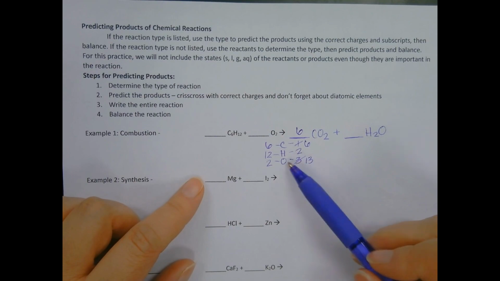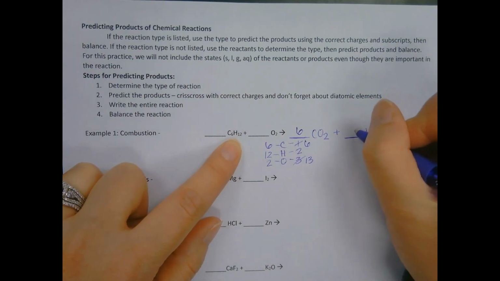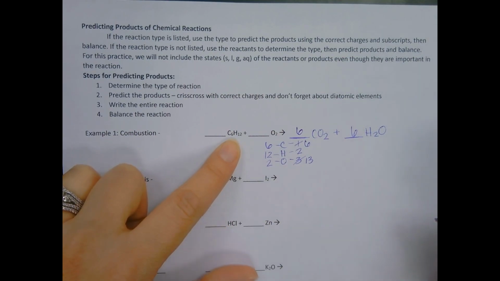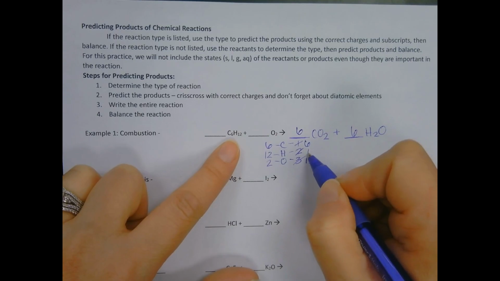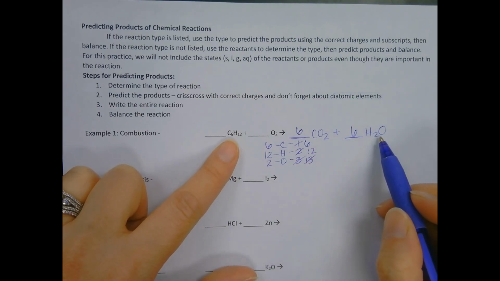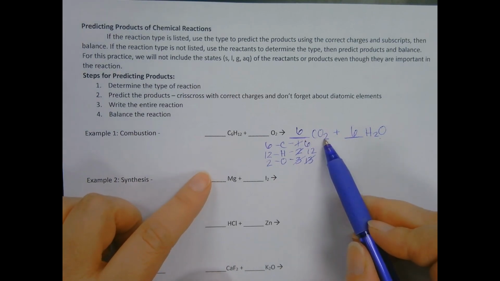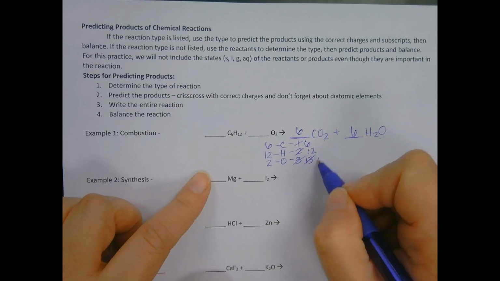Okay, next up, let's fix hydrogen. I have 12 hydrogens on the left. So 6 on the coefficient line on the right would give us a total of 12 hydrogens. And that's also going to affect our oxygens, right? So 6 times 2 is 12, plus another 6 oxygens is a total of 18.